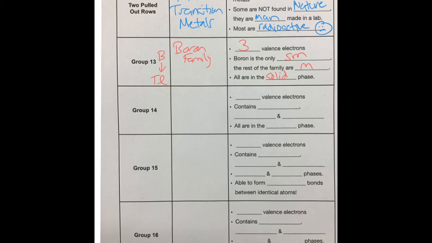Okay, group 14. Group 14 we'll just refer to as the carbon family because carbon is the top and probably most important member. So this grouping starts with C at the top, and for us will end with Pb at the bottom. Each member of this family has 4 valence electrons.